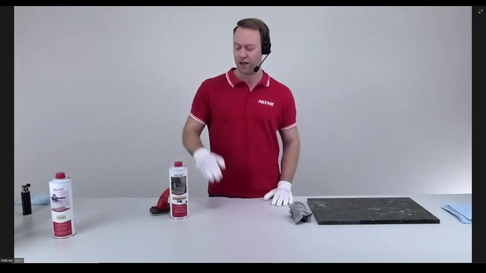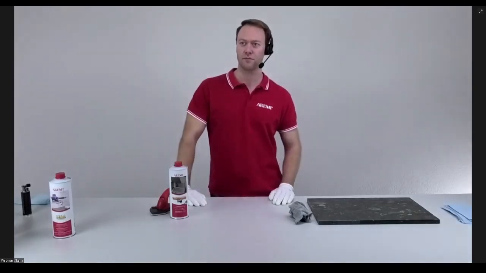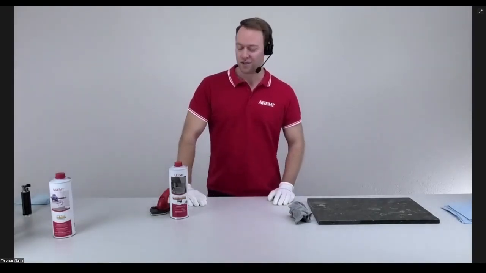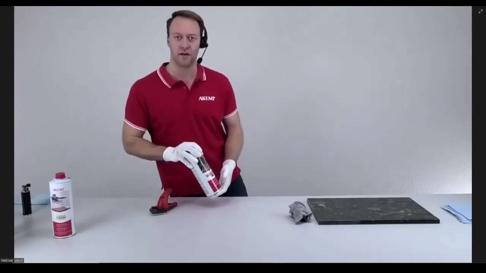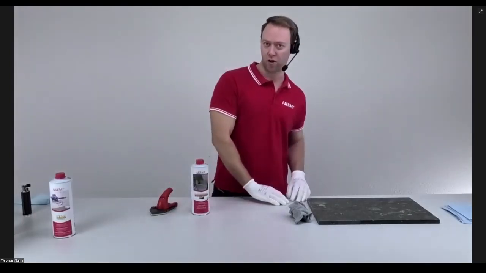There's another question. Are there different ones for different colors of stone? No. This liquid is transparent, so it does not bring any color onto the stone. It just enhances the rich color of the original color of the stone, which you see sometimes.